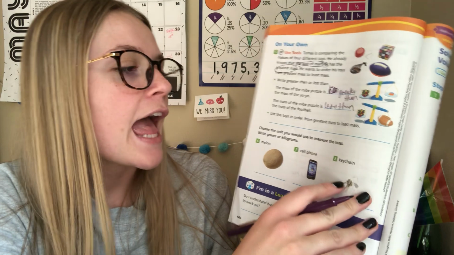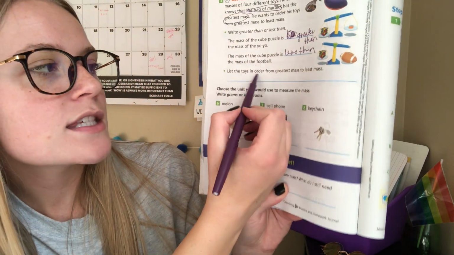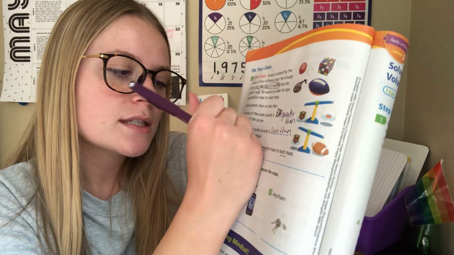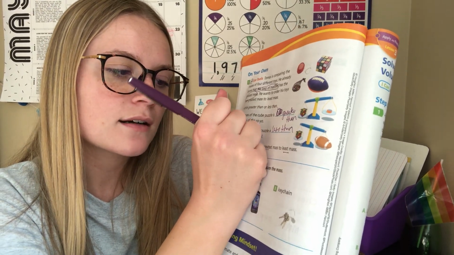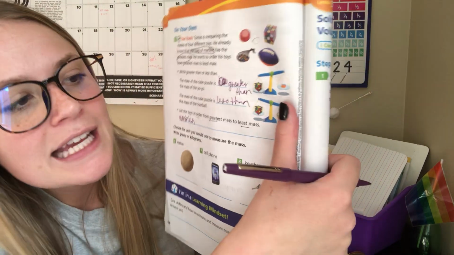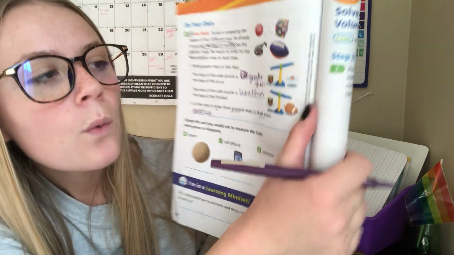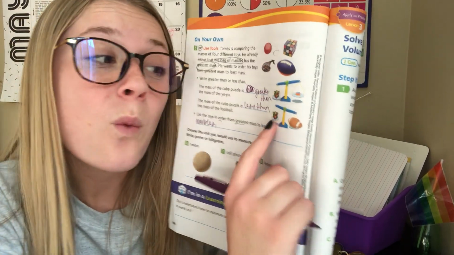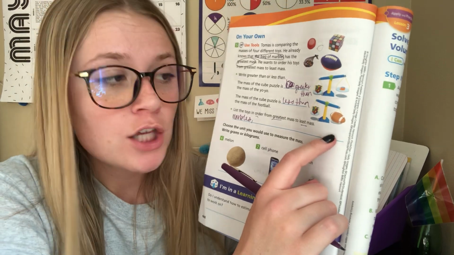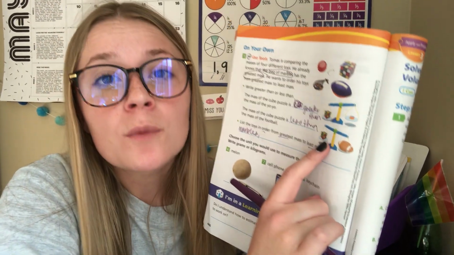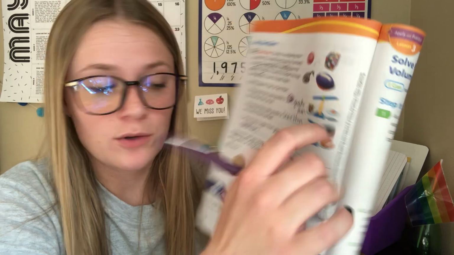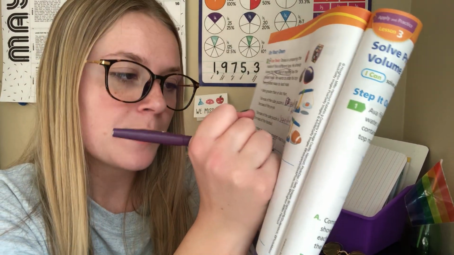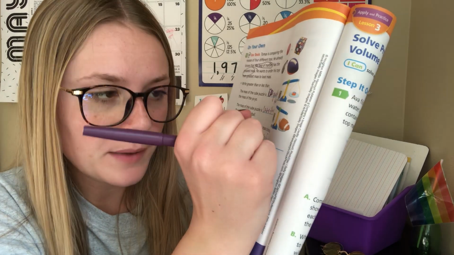We know that the heaviest thing is the bag of marbles, and it wants us to list the toys in order from greatest to least. So I already know that the bag of marbles is the greatest, so that starts. And then what is the next heaviest object? Well, the cube is heavier than the yo-yo, but it was not heavier than the football. So the football was heavier than the cube, which means the football is also heavier than the yo-yo. So the next one would be football, then it would be cube, then it would be yo-yo.